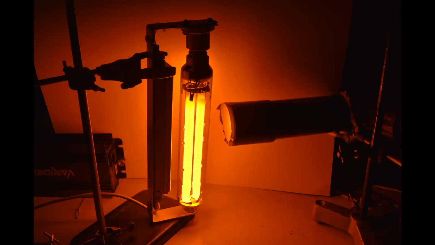So this is the lamp fully heated up, and if we look at the spectrum for this lamp we can see this, it looks like a single line, but it's actually got two very close lines there in the yellow. If we zoom in you can just begin to see the difference. There's actually a gap in the middle. This is what we really want to see.